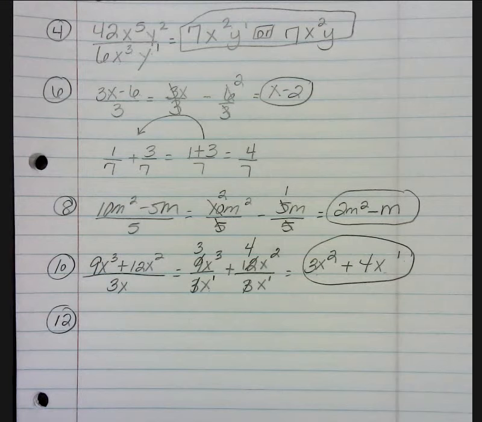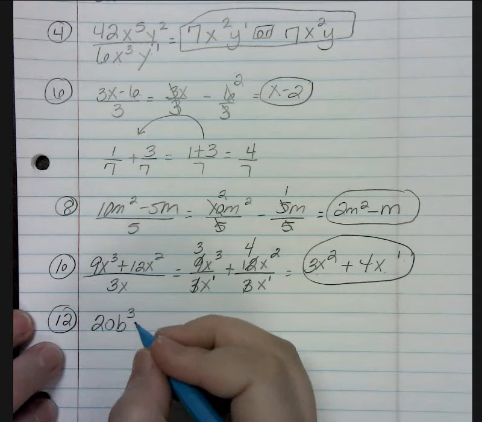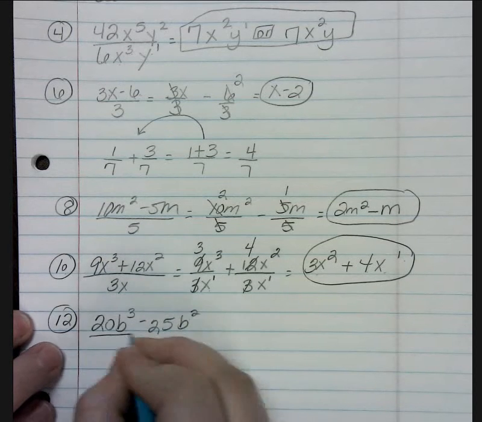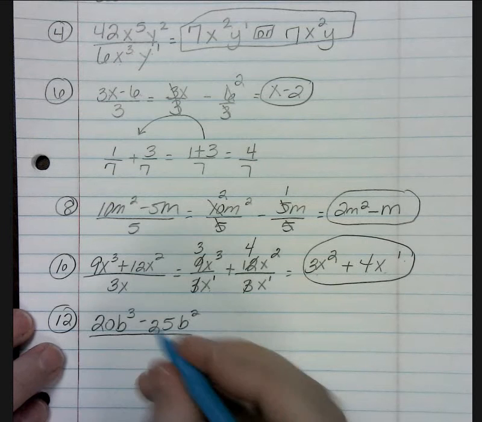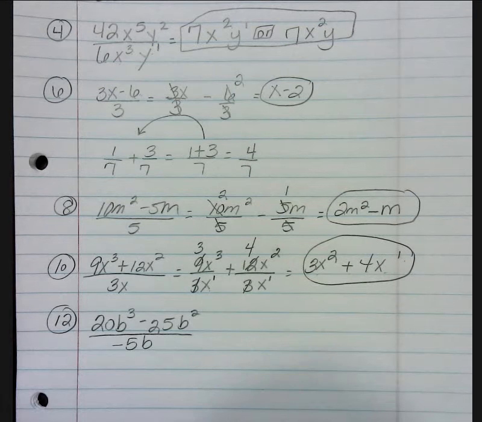Number 12 says I've got 20b to the third minus 25b squared divided by negative 5b. This one's a little tricky because of the negative in the denominator.